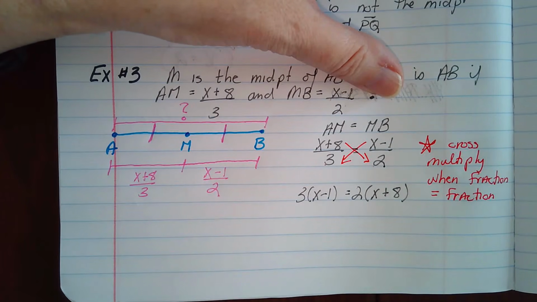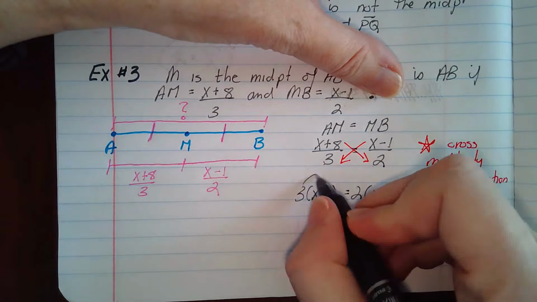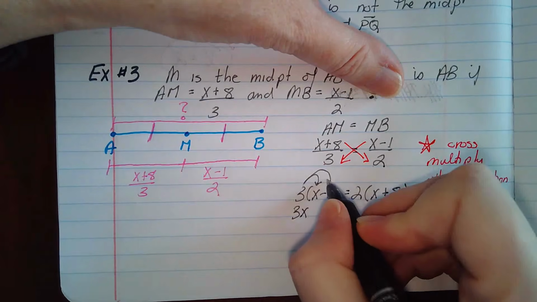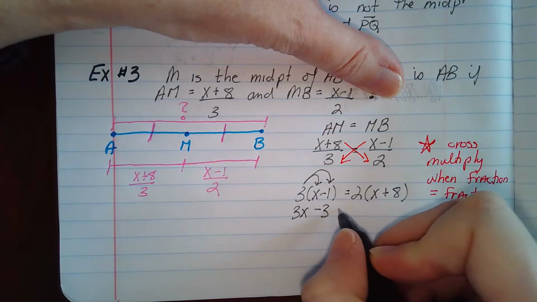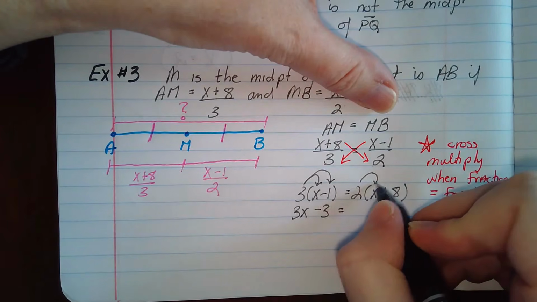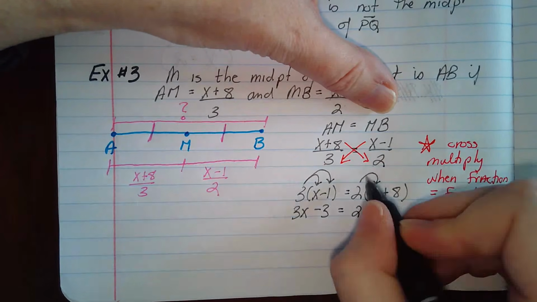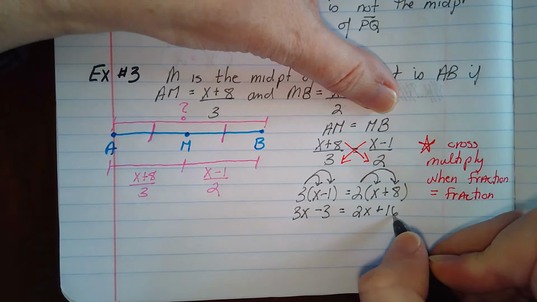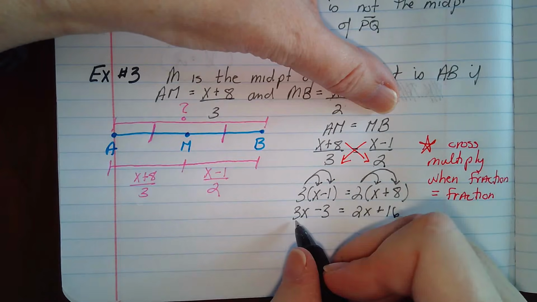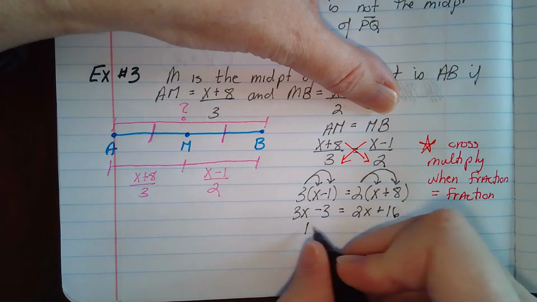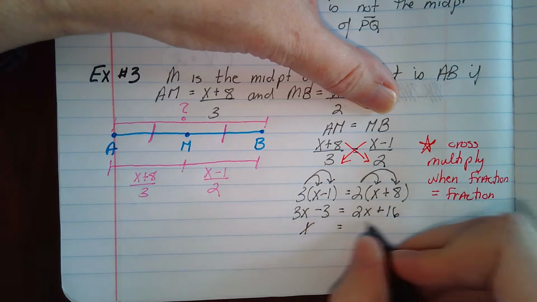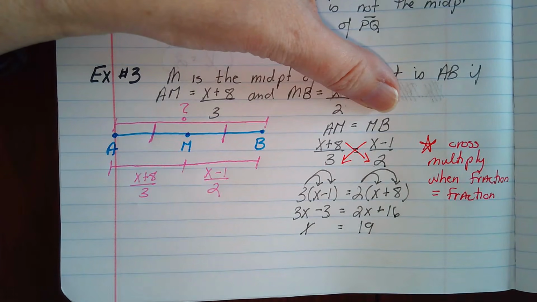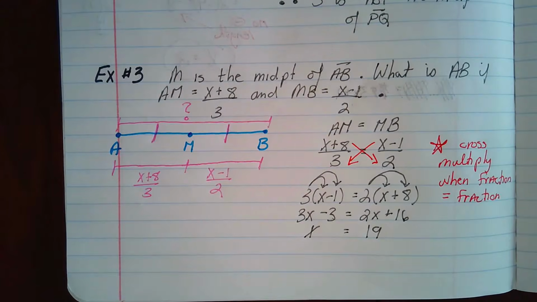We now have to use our distribution property. So 3 times x is 3x. 3 times negative 1 is minus 3. 2 times x is 2x. 2 times 8 is plus 16. We need to move the 2x over, so that becomes x. We're moving the 3 this direction. That is 19. All right, so that looks like a pretty scary number in there.